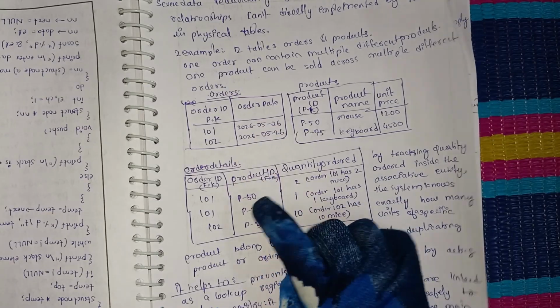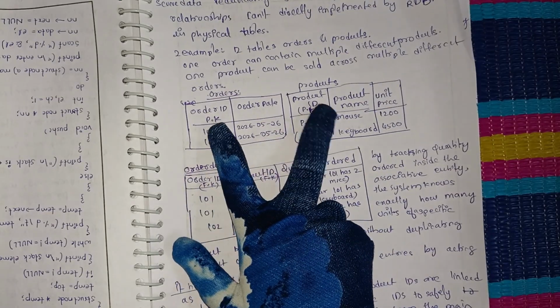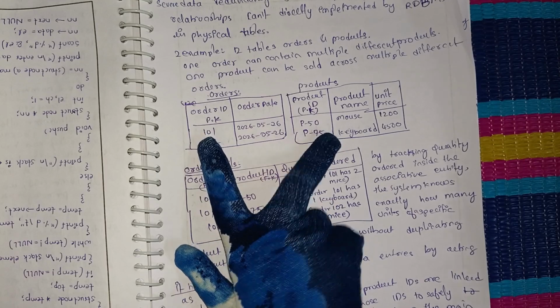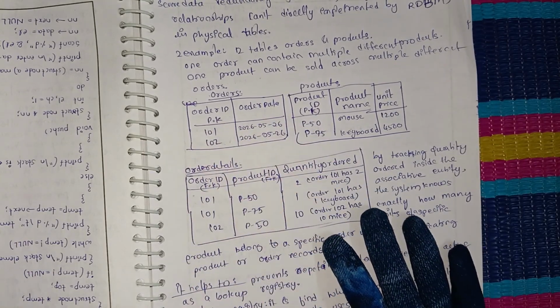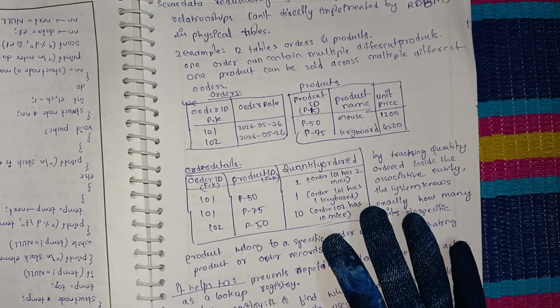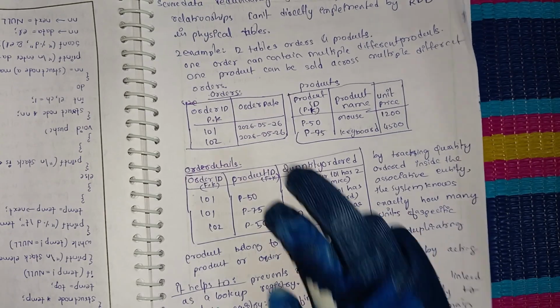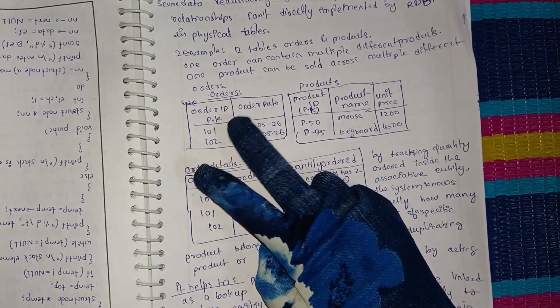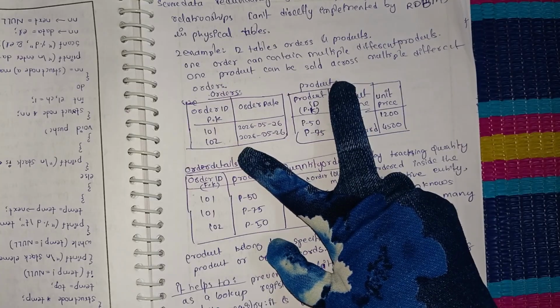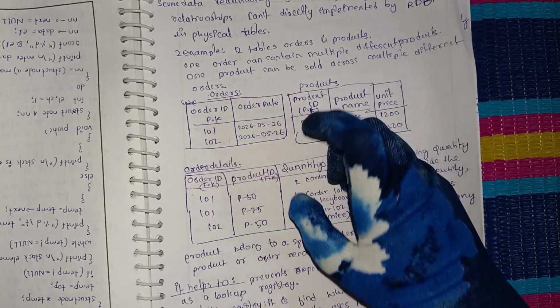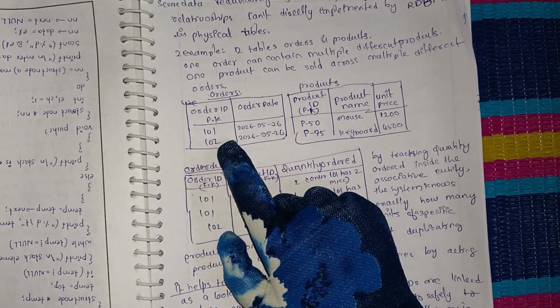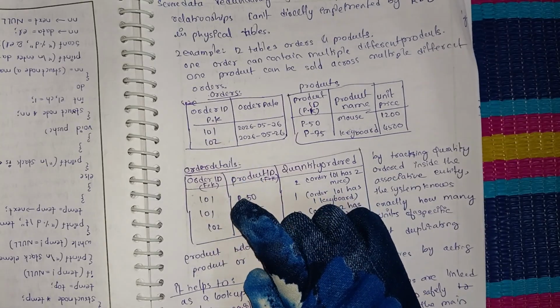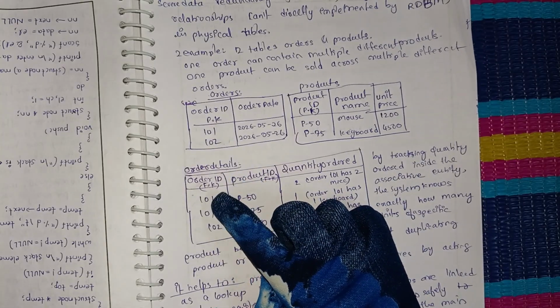And these two foreign keys are taken from the primary keys of these two tables. So how is the one-to-many relationship established between the orders table and order details table, and the product table and order details table? Here we have 101 and 102 as unique values.